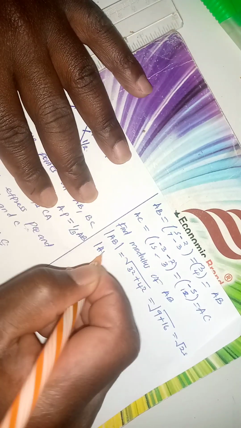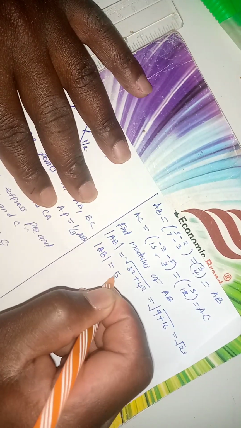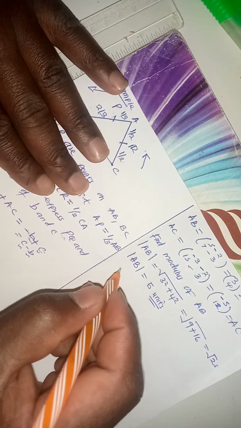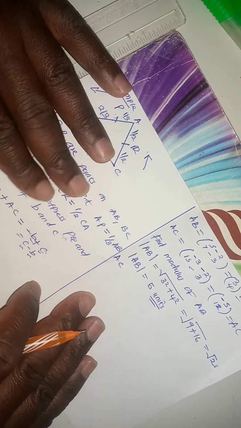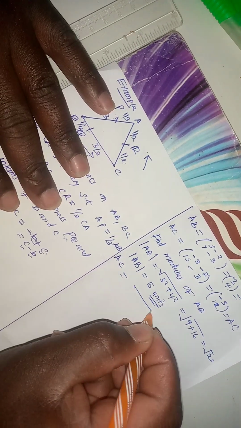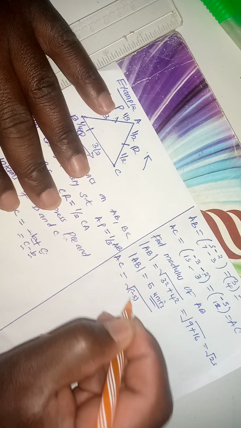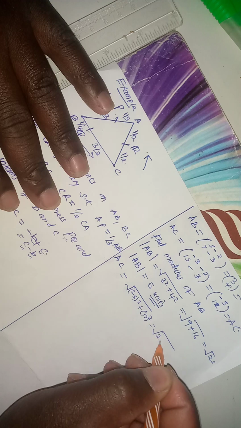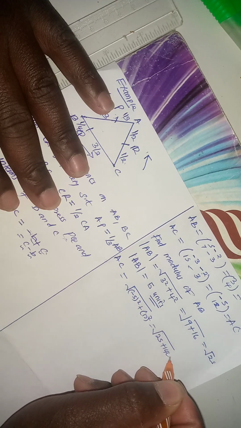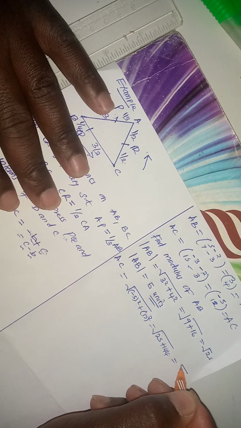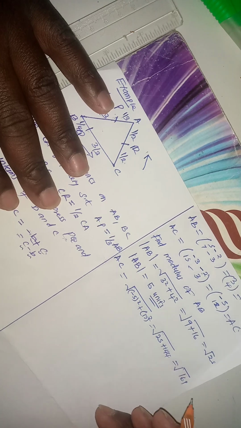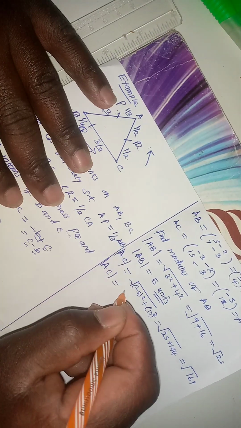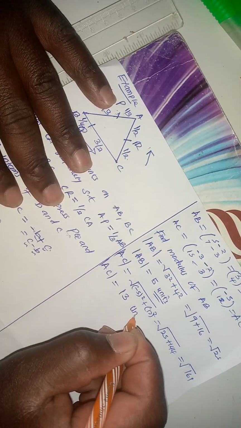So the modulus of AB is 5 units. Also, the modulus of AC is the square root of negative 5 squared plus 12 squared, which is the square root of 25 plus 144, the square root of 169. So the modulus is 13 units.